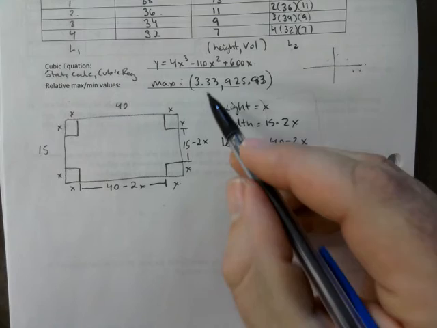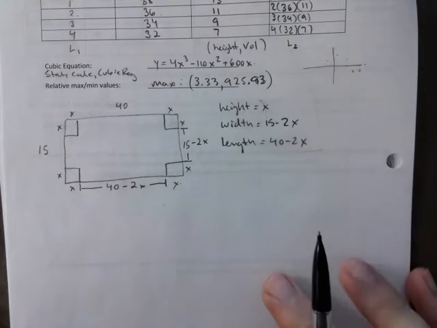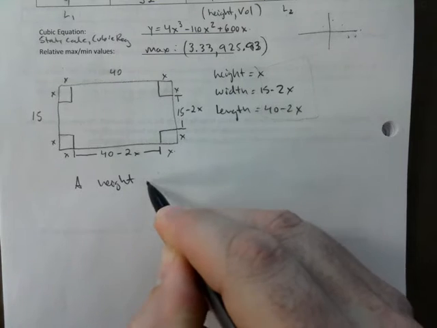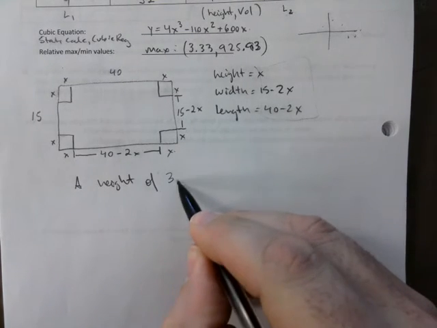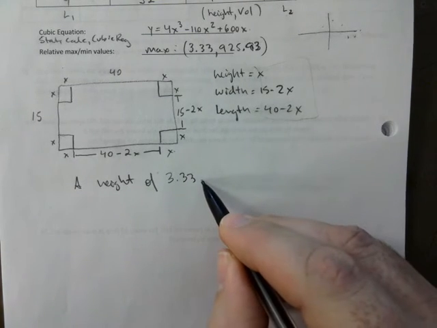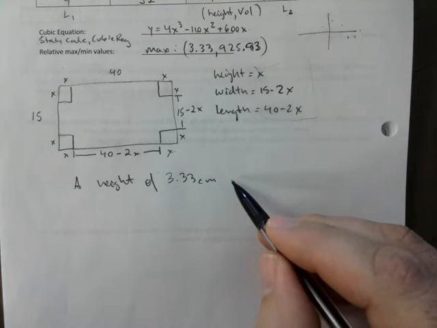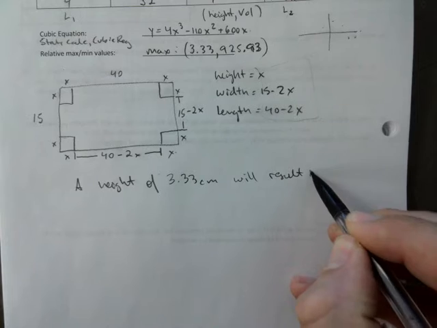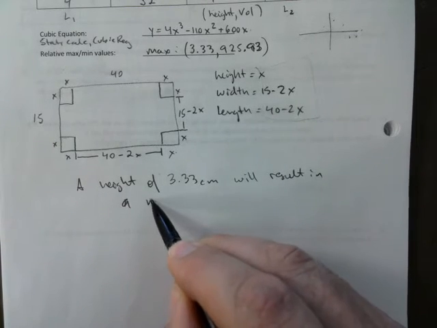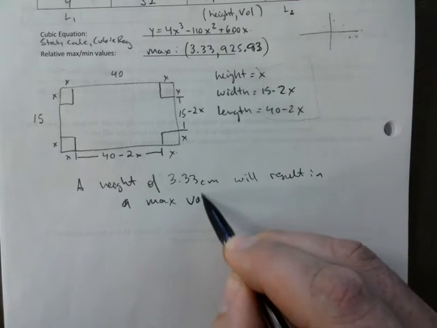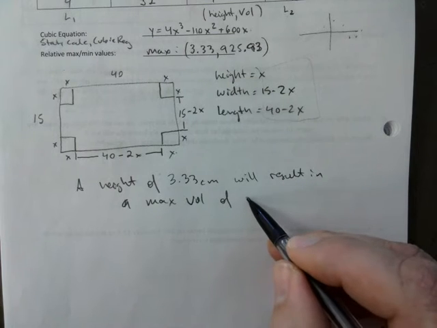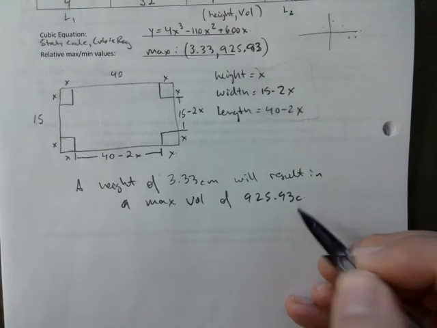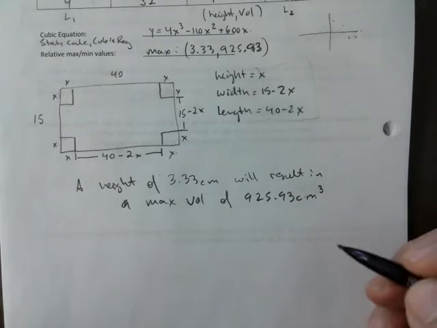So what is this saying, right? This is saying a height of 3.33 centimeters will result in a maximum volume of 925.93 centimeters cubed, because of the volume here.